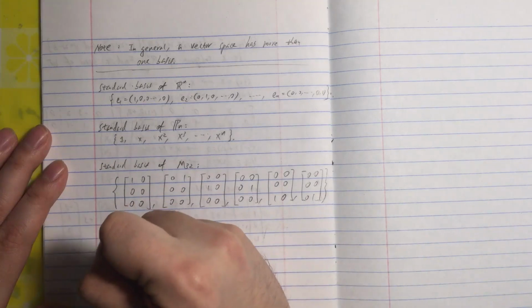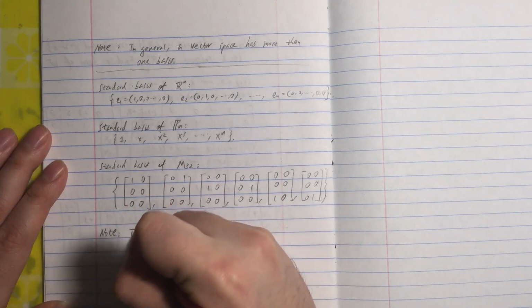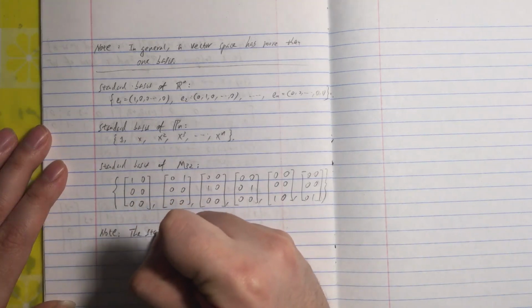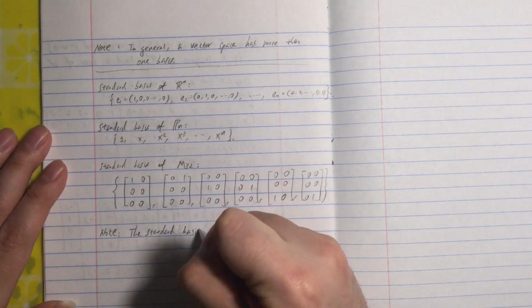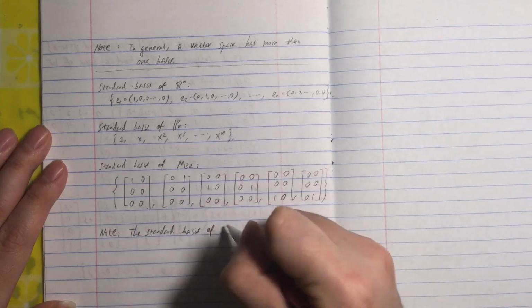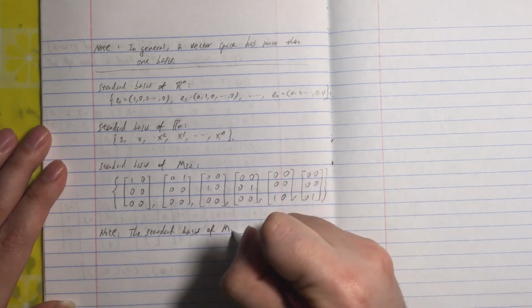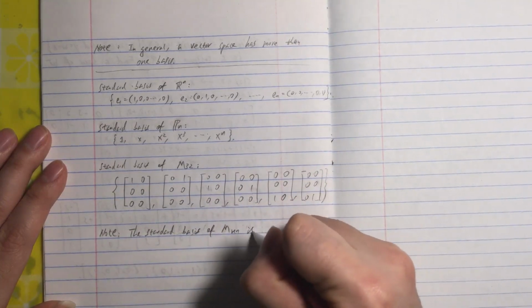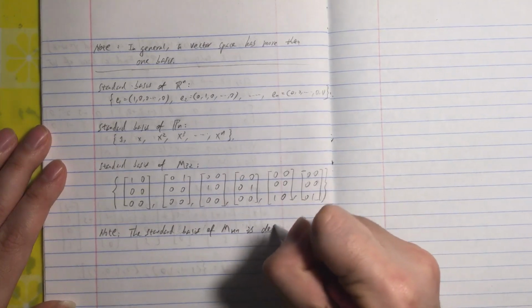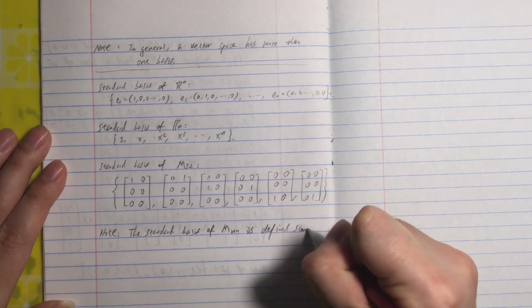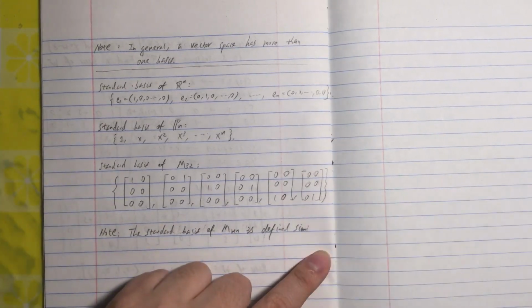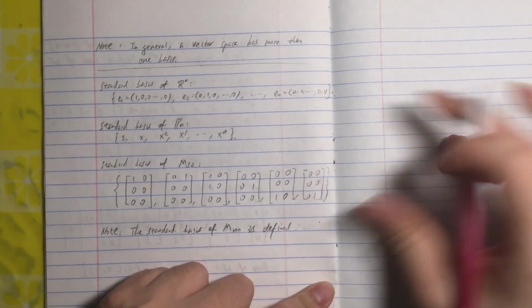Note, the standard base of Mmn is defined similarly as M32. It's too big, I cannot write it out.